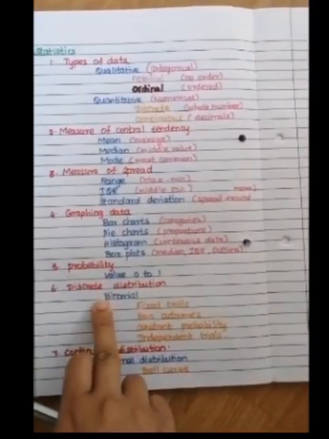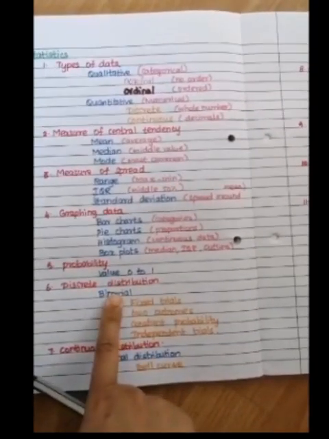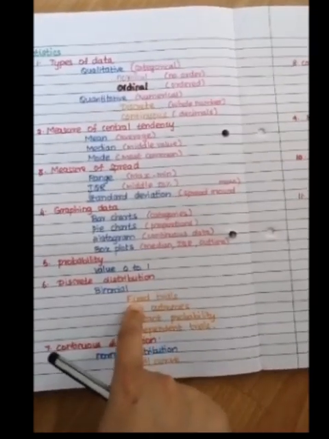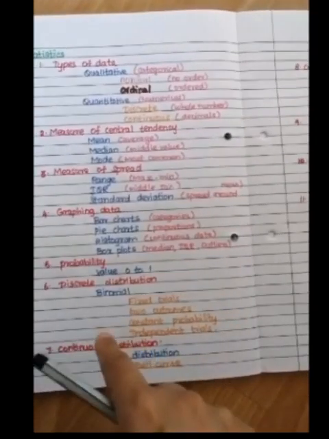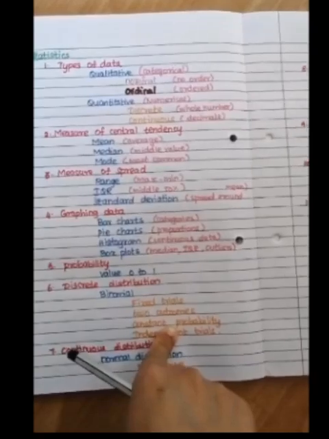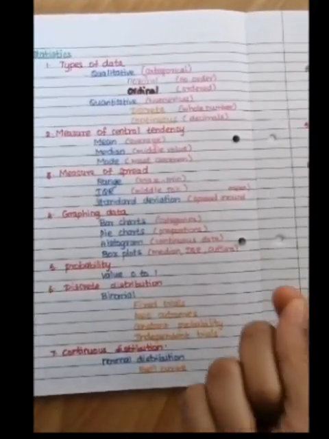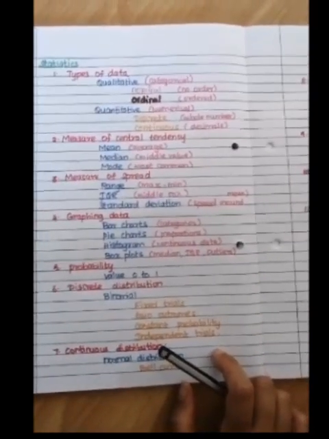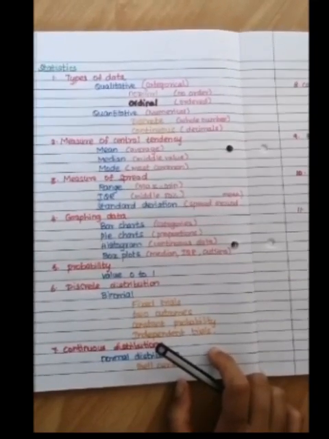Next, we are going to see the discrete distribution. The binomial distribution models situations with a fixed number of trials, each with two possible outcomes, and a constant probability of success. We use the probability mass function. A binomial table or a calculator makes this easier.